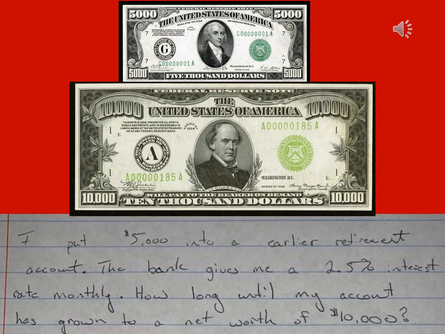But at any rate, what our problem says is I put $5,000 into an early retirement account. The bank gives me a 2.5% interest rate monthly, and again, that's going to mean compounded monthly. How long will it be until my account has grown to a net worth of $10,000? I'll let you pause one more time and see if you can come up with equations and answers.